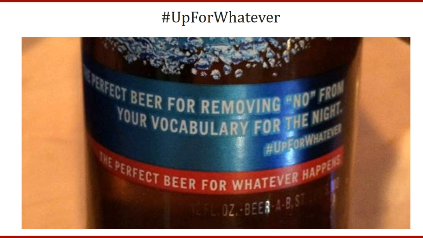Associated with that was this labelling that they added to their Bud Lights. As you can see there, it says, "The perfect beer for removing no from your vocabulary for the night." And the additional line, "The perfect beer for whatever happens."